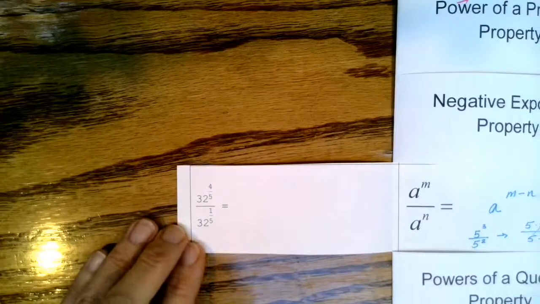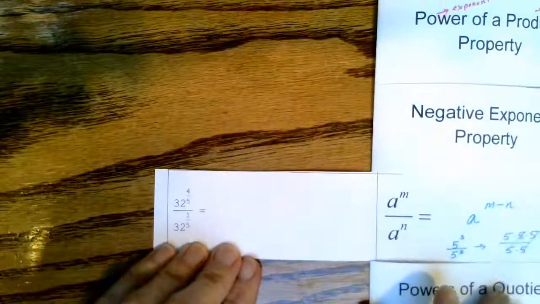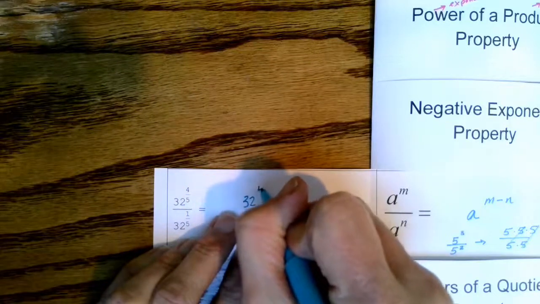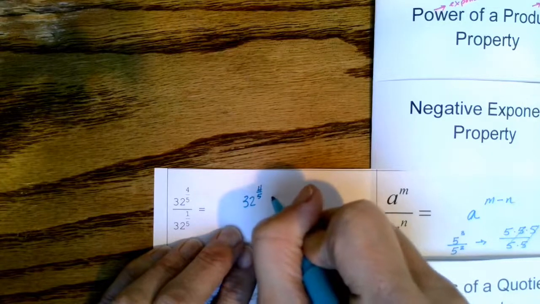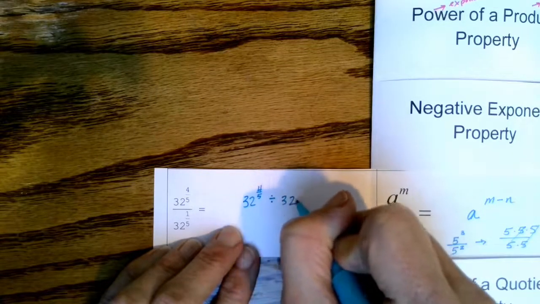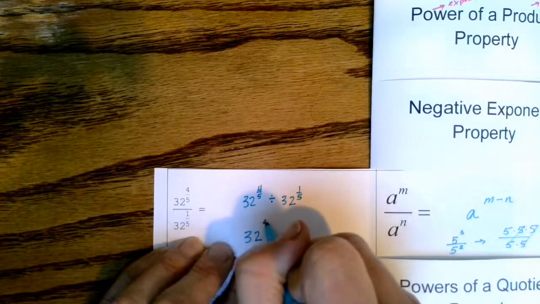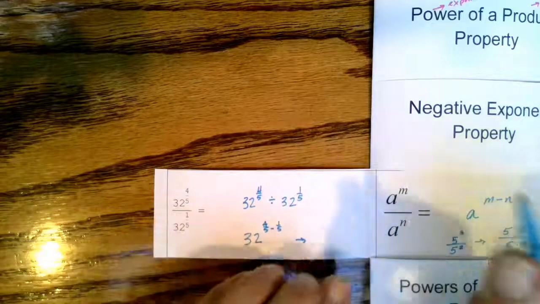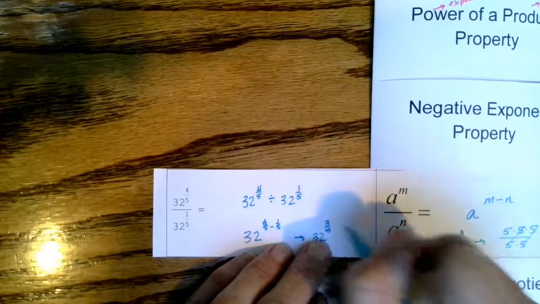But it's a little more complicated when I'm looking at my Algebra 2 application. So it's easier for me, instead of drawing out this, to remember the rule. So it's going to be 32 to the 4/5 power, and that's going to be divided by 32 to the 1/5 power, which means I wind up with 32 to the 4/5 minus 1/5 power, which is going to give me 32 to the 3/5 power.